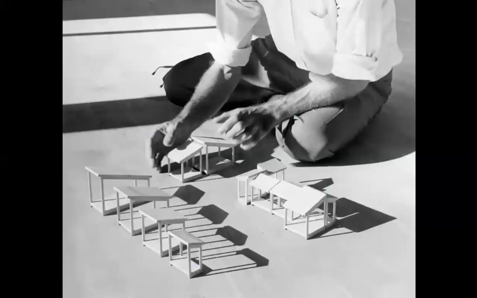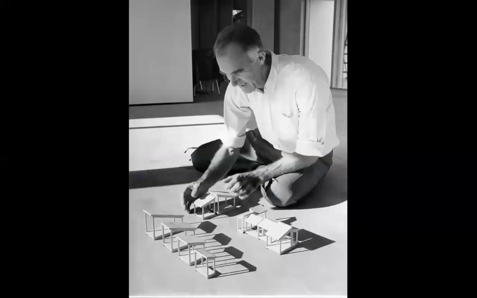Here he is with a model. Here he is in his later years. And here he is playing like a child on the floor. And I like this very much, that a great architect plays like a child on the floor and enjoys himself. Bravo to him. Some drawings by Jørn Utzon.